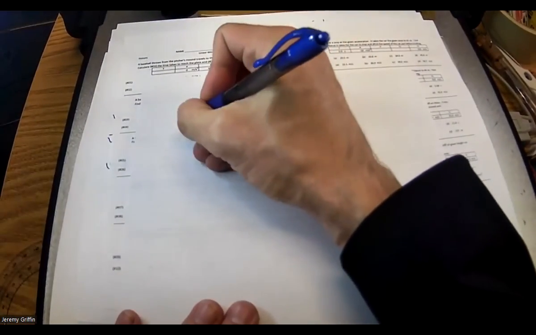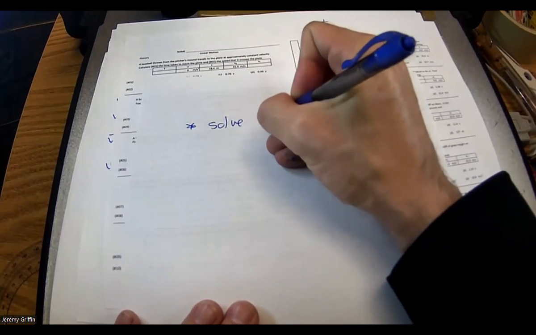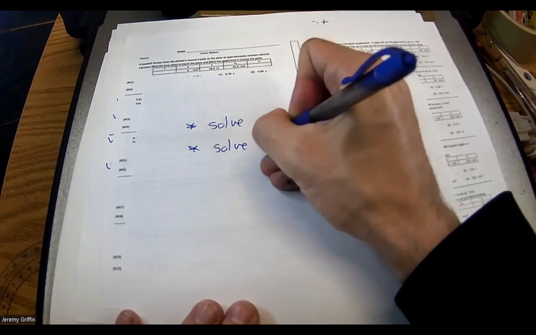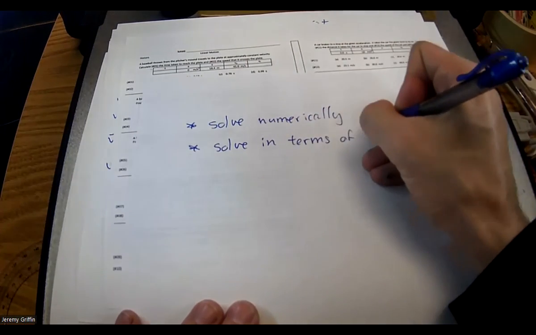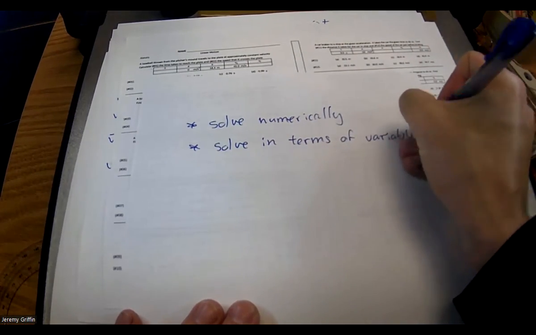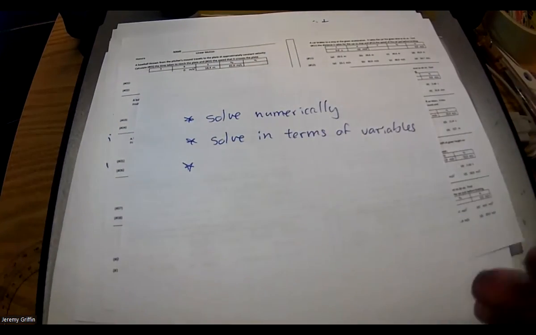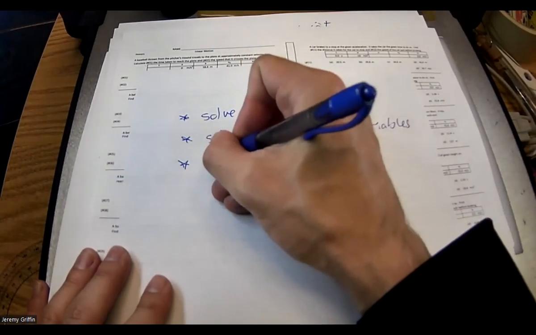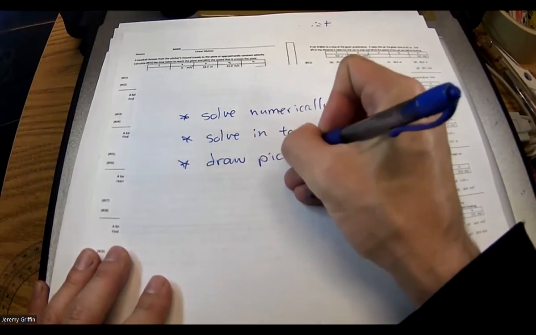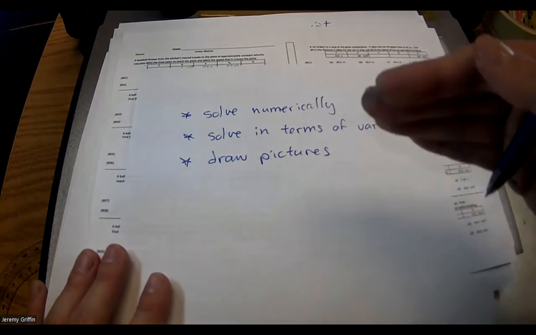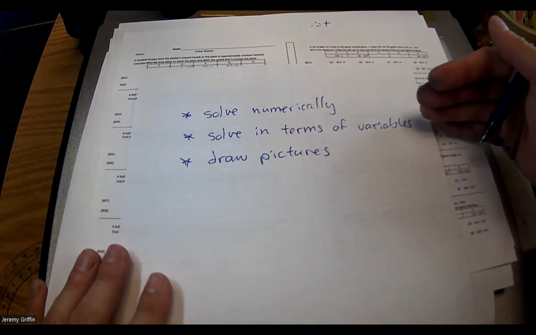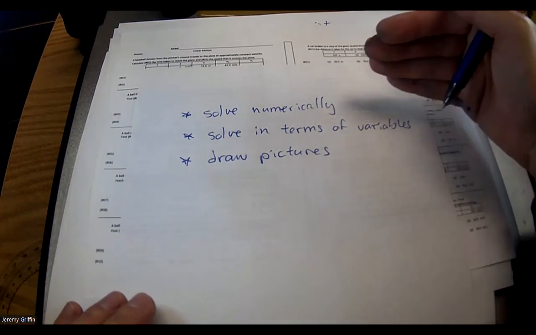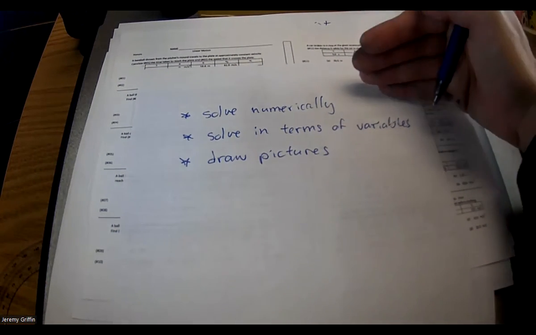Obviously you can solve numerically. Even better if you can solve in terms of variables. And it's also a good idea, you guys are just going to craft your own notes with each other, help each other out for the rest of the class, and I'll walk around and help you guys out too. If you can also draw pictures for each scenario, so draw a picture. If you can solve in terms of variables, that'll give you a huge head start in this class. If you can solve numerically, that's good too. But if you solve in terms of variables, then you can solve everybody's all at once, right? You guys get that?